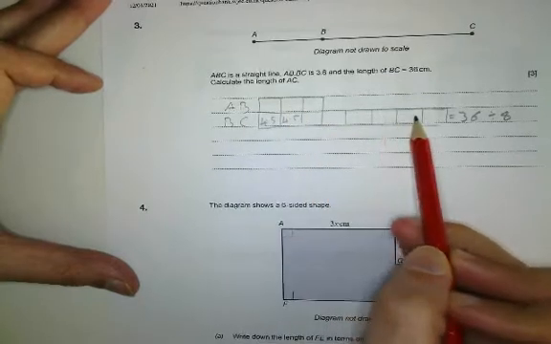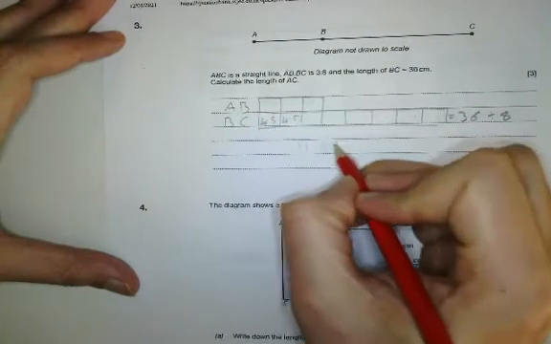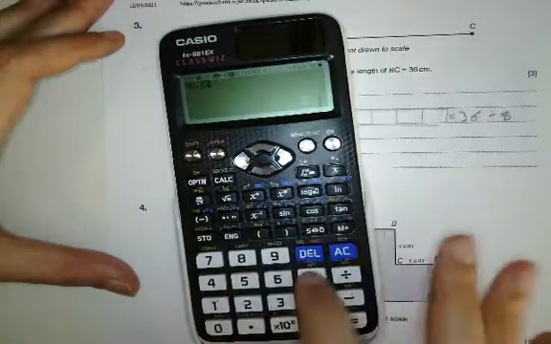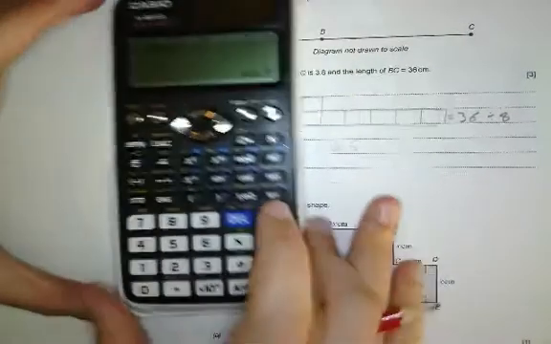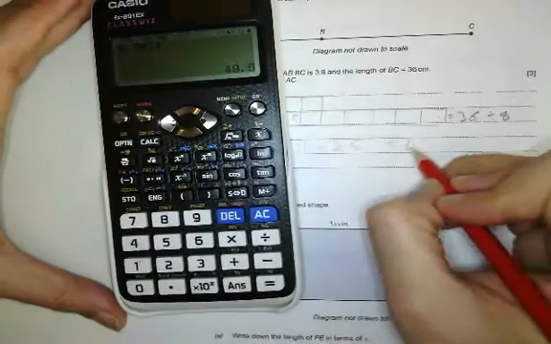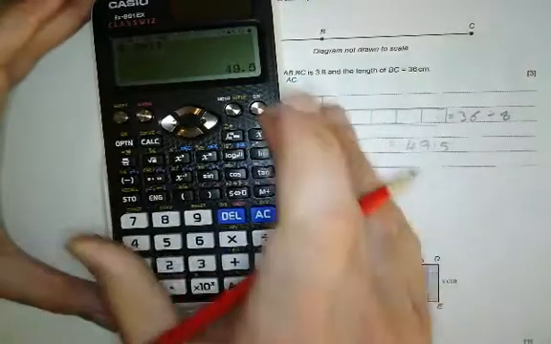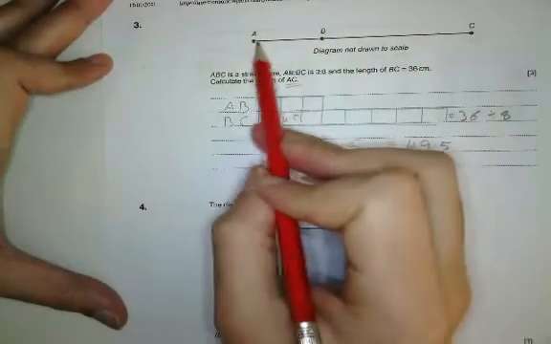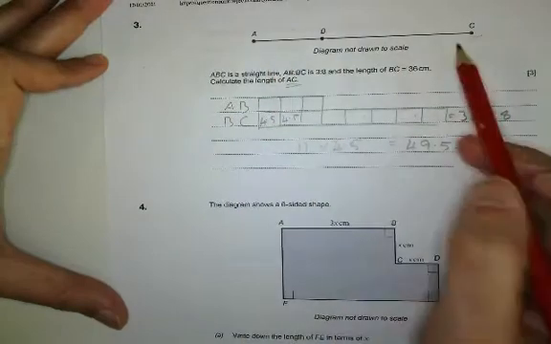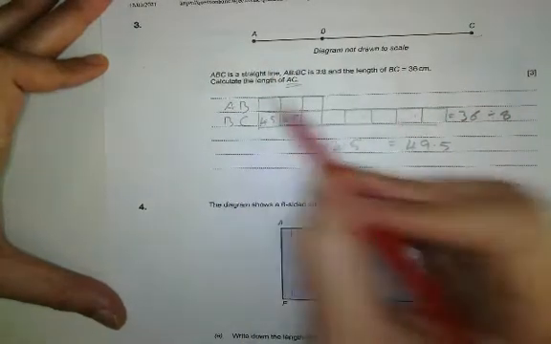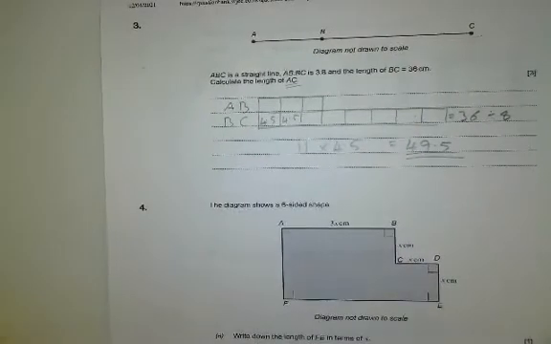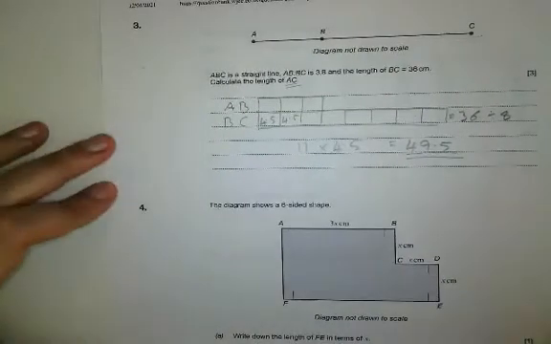So how many blocks do we have altogether? 1, 2, 3, 4, 5, 6, 7, 8, 9, 10, 11. So I need to do 11 lots of 4.5. So that gives me 49.5 for the full length AC, because AC is all of this added together, isn't it? AC is the entire one. So I want to basically write it in all of them, add them all up, and I will get 49.5.